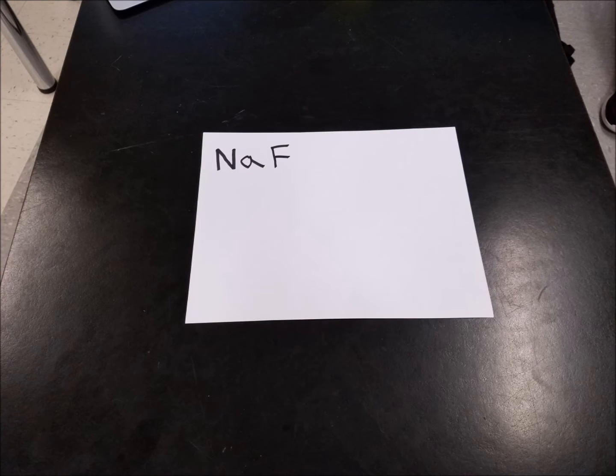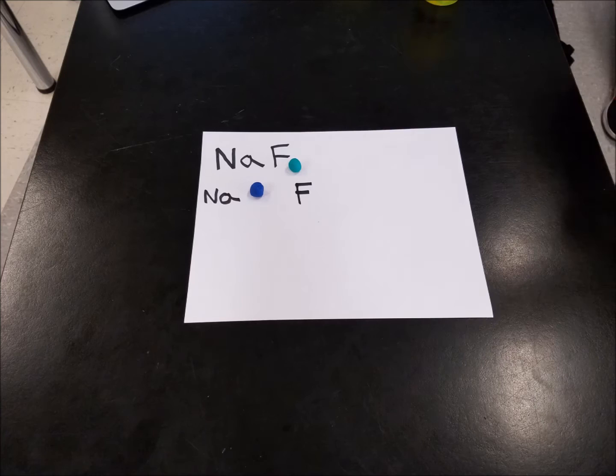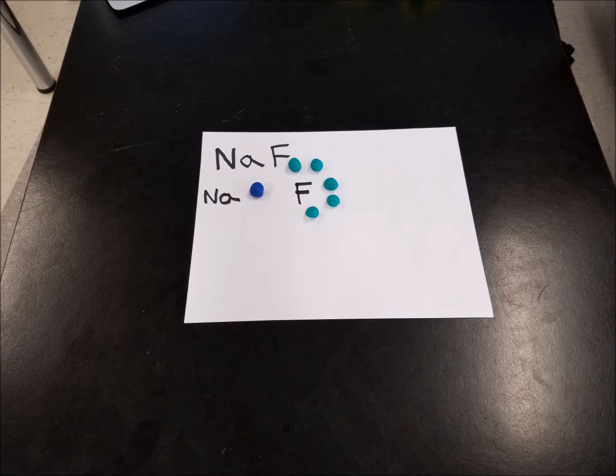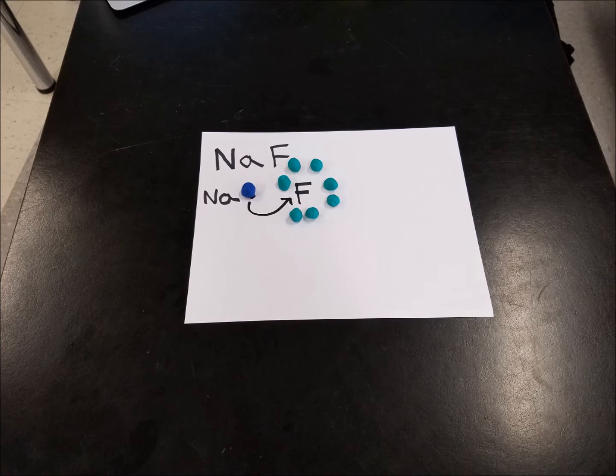Another example of an ionic bond is sodium fluoride. Since sodium is in the 1st column of the periodic table, it has 1 valence electron. Fluorine is in the 7th column, so it has 7. Since fluorine needs 1 electron to fill its outer shell, sodium gives away its electron.